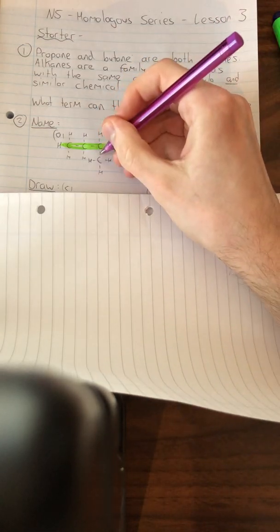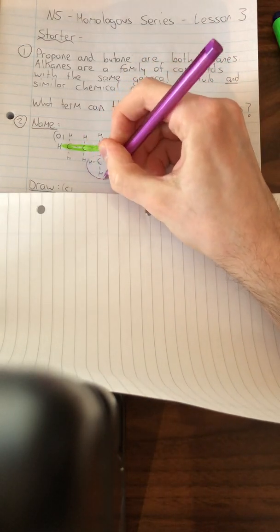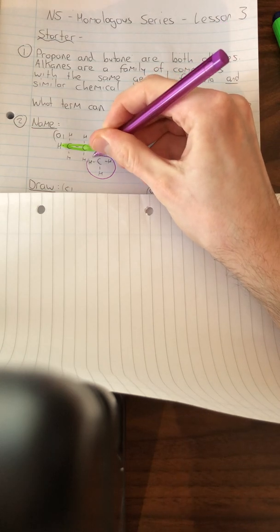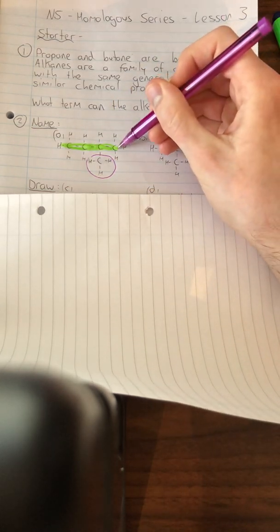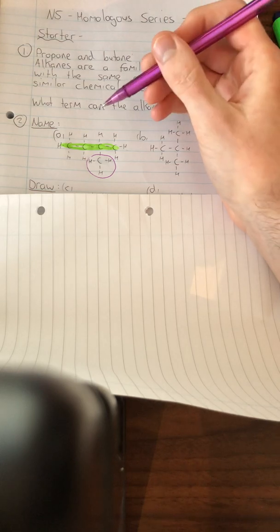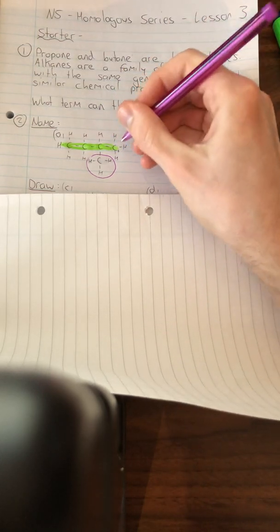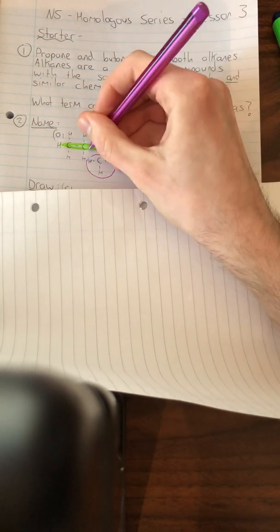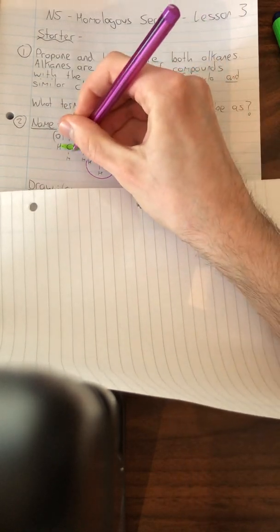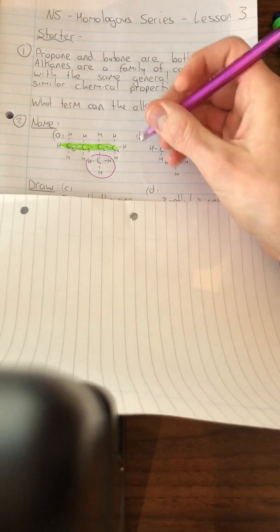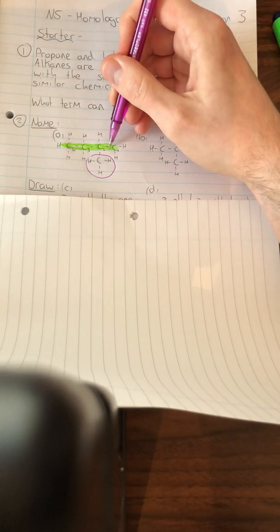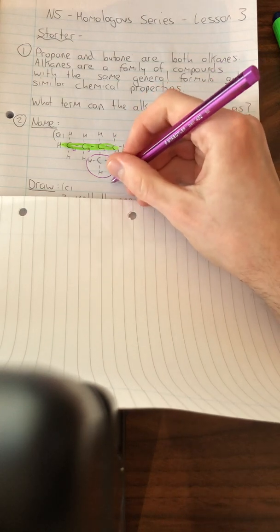This is the branch here, so we can circle that. Which side does the branch start closest to? It's the right side, so we call that carbon 1, carbon 2, carbon 3 and carbon 4. Because the longest chain is 4, that means butane.